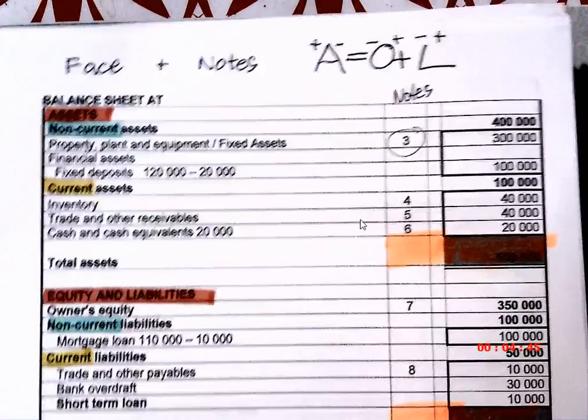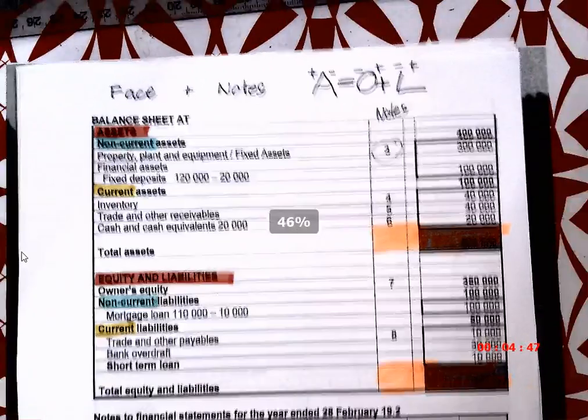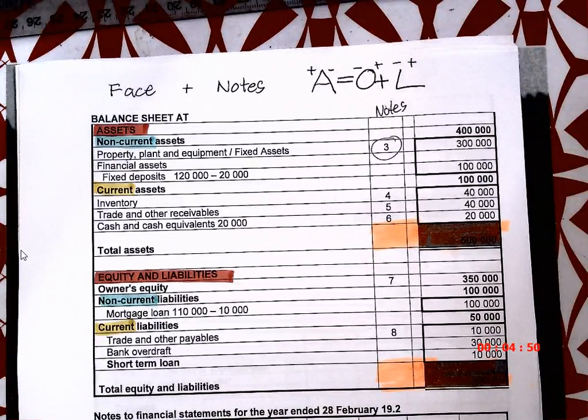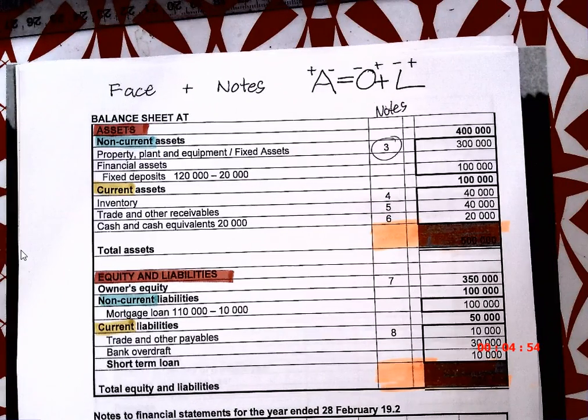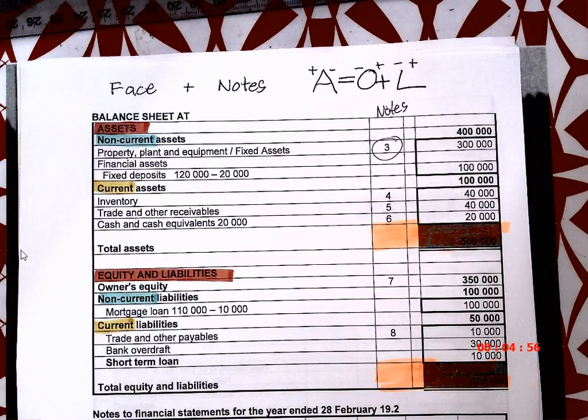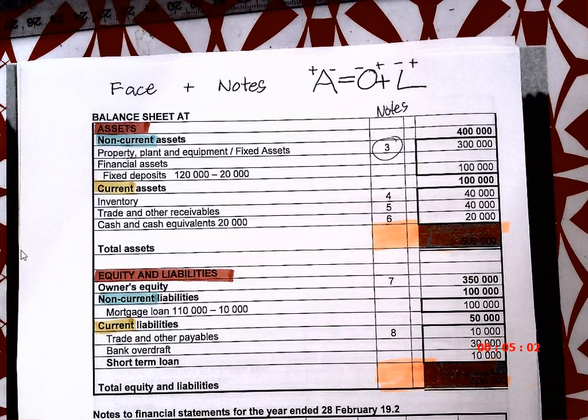Non-current is the things that last longer than 12 months, meaning longer than a year. Non-current. Current, because current means now. What is current affairs? It's today's news.